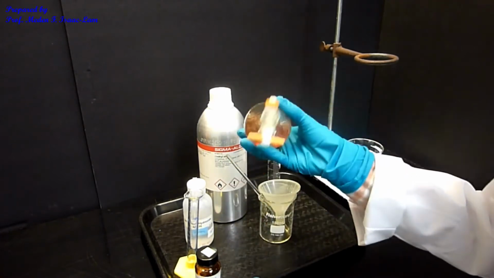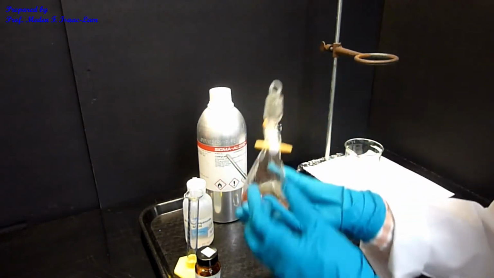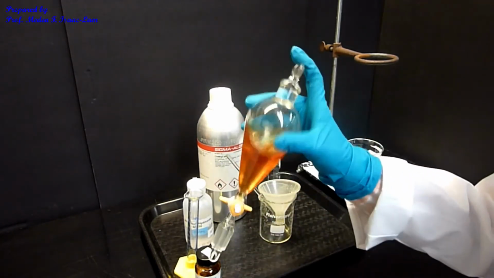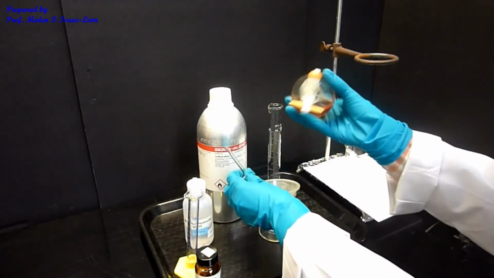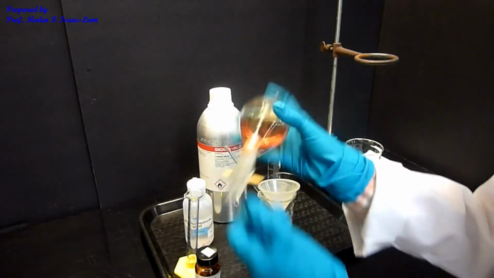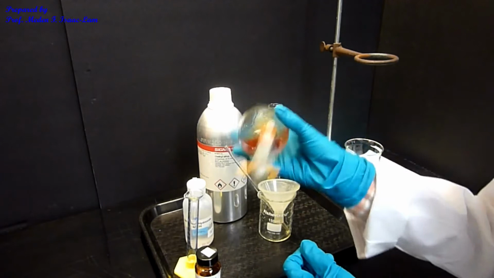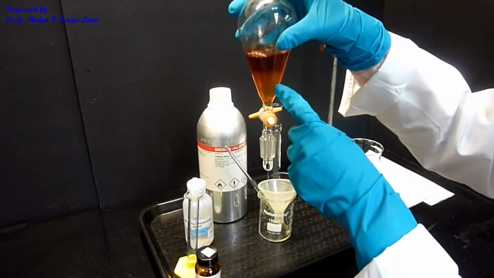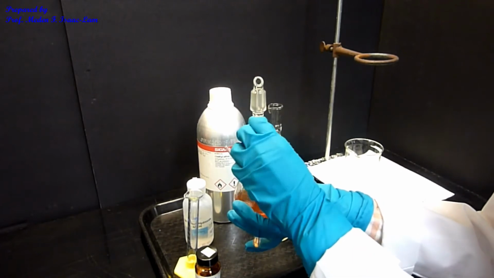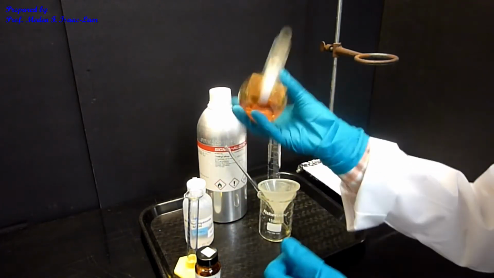So again, I do it several times. Okay, so the pop decreases over time. Right, so do it several times. I don't see any particles in my sep funnel.